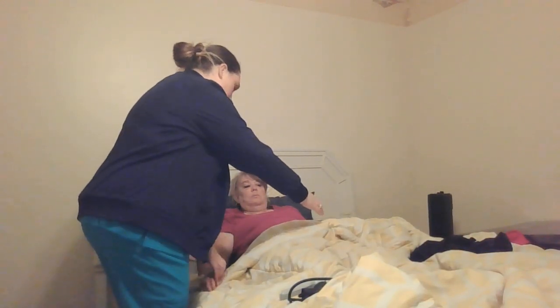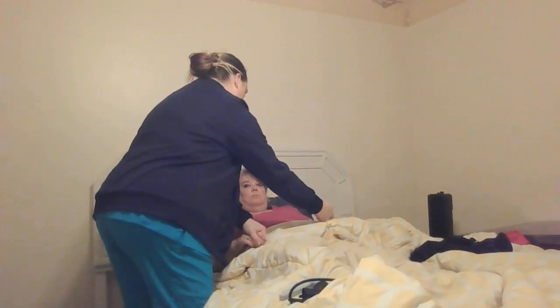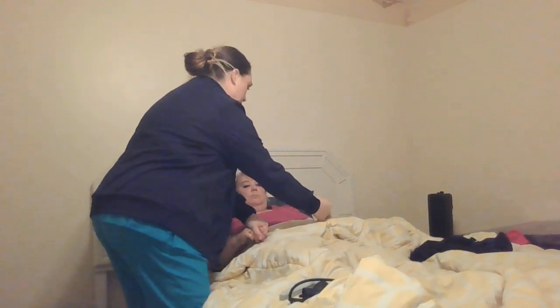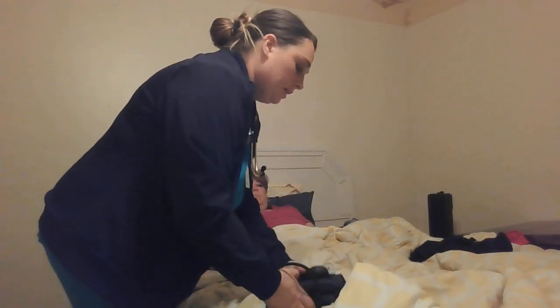Everything looks good here. And go ahead and grab both of my hands. I'm going to assess her grasps and go ahead and squeeze. She has equal grasp bilaterally. I will then assess her chest.